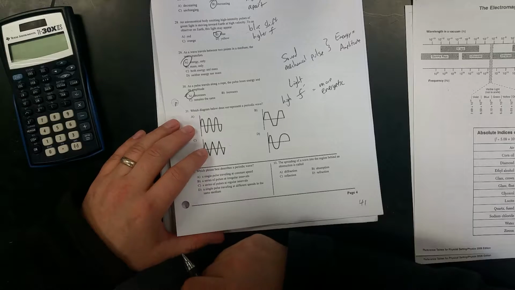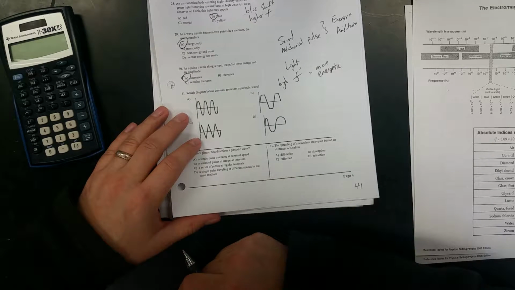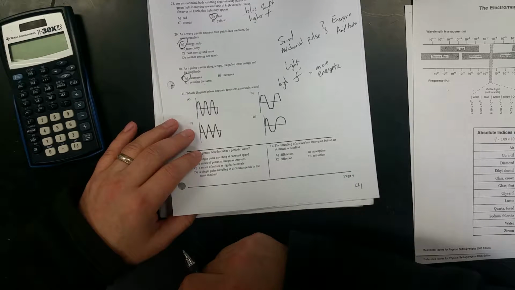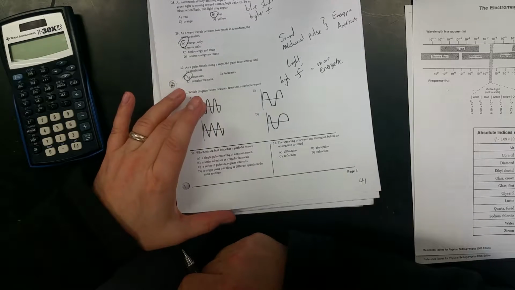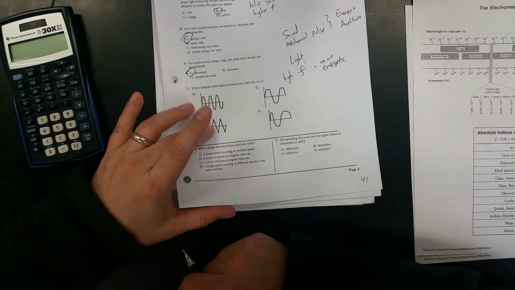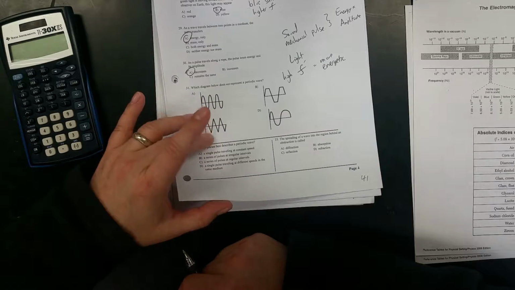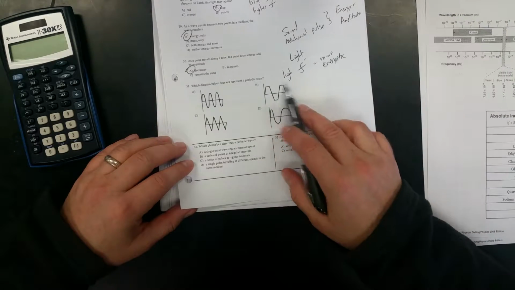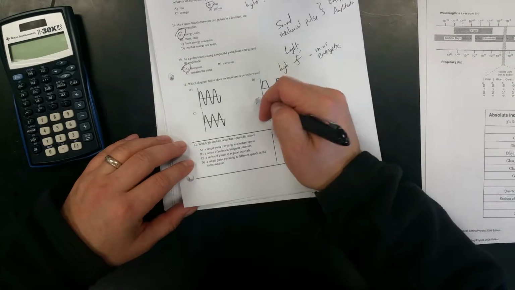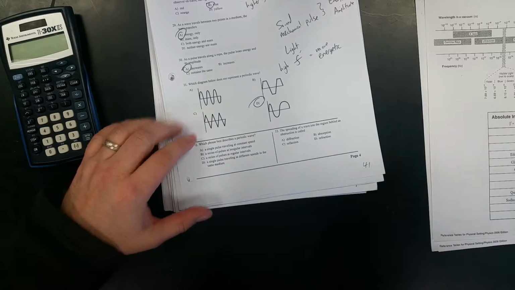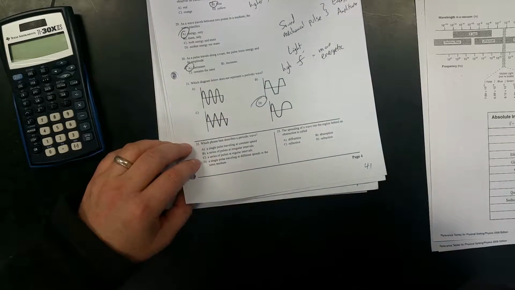Okay, which diagram does not represent a periodic wave? Well, a periodic wave is constantly repeating the same pattern. So A has the same pattern throughout. C has the same pattern throughout. It might not look like it's constant, but it is a constant wave. They're just not sinusoidal. B is also a constant wave. The one that is different is D. D is not periodic because the waves do not look identical.